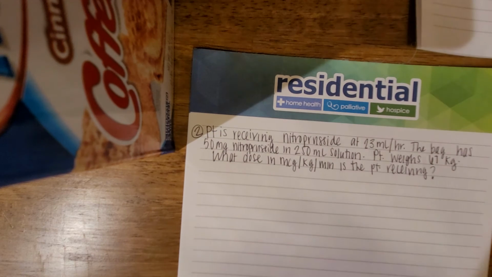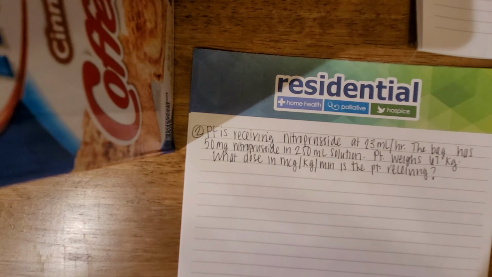Okay, so on this one, the patient is getting nitro at 23 milliliters an hour. The bag has 50 milligrams in 250 milliliters. The patient weighs 67 kilograms. So what are they getting in micrograms per kilogram per minute?